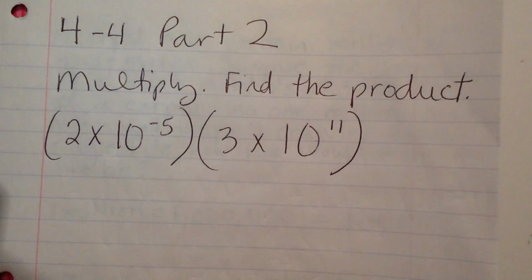4-4, Part 2. Multiply. We're going to be multiplying numbers in scientific notation.